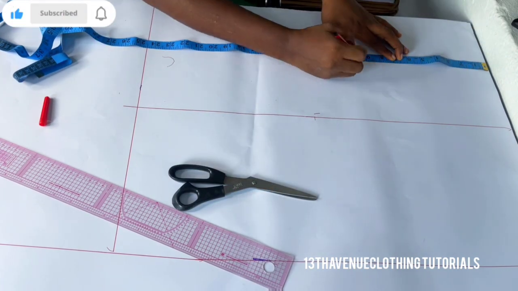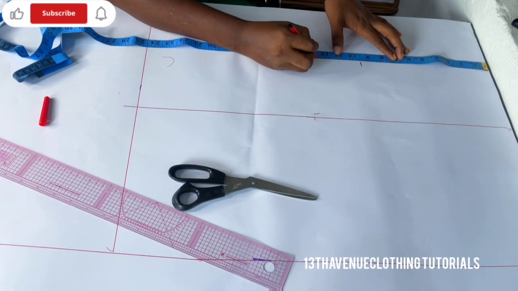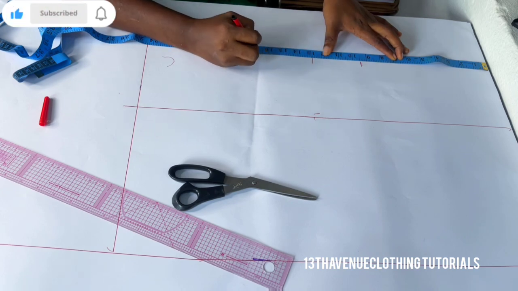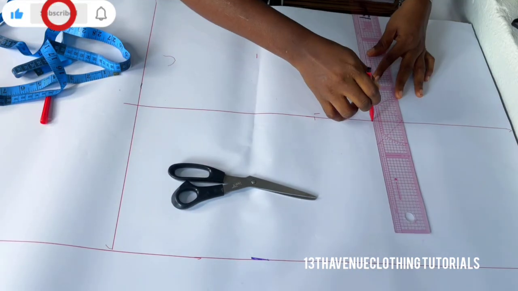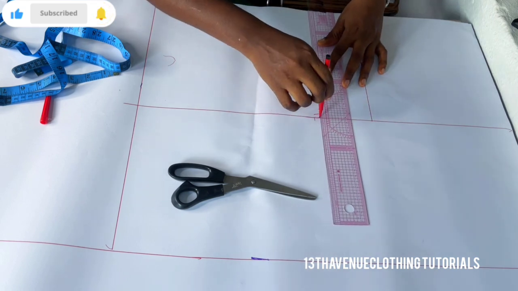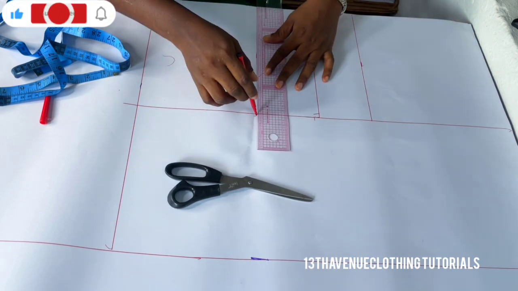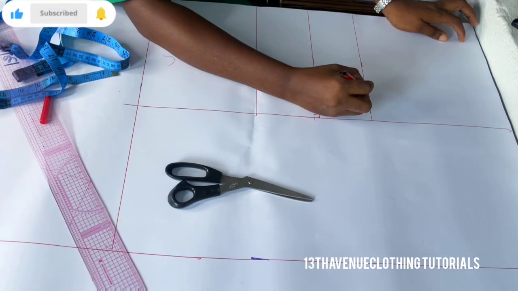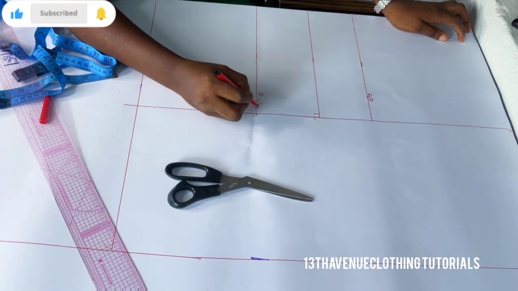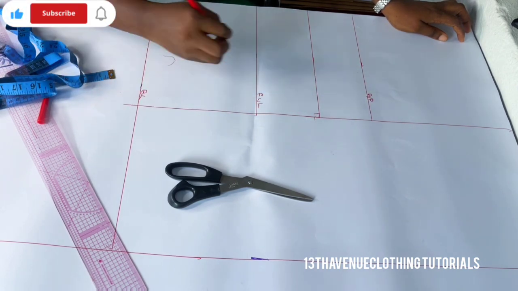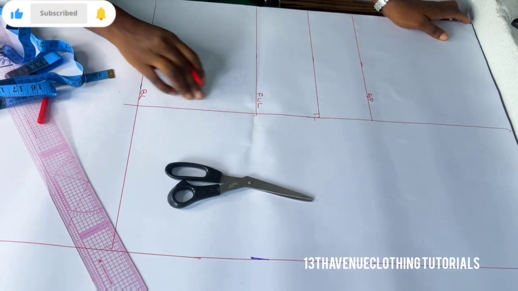Next thing, you'll start marking out your vertical measurement, your shoulder to nipple points, your shoulder to under bust, your shoulder to front waist length, because that's the pattern we're going to be working with. We're going to be having a longer front waist length and a short back waist length. So always remember to label your patterns as you're drafting.